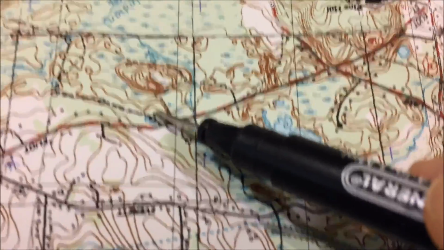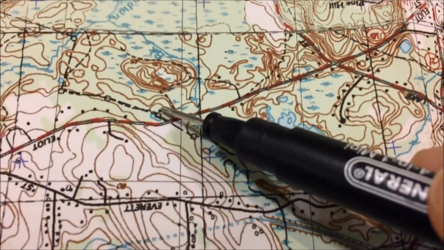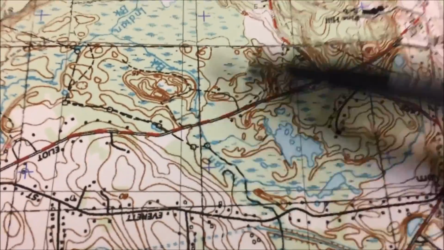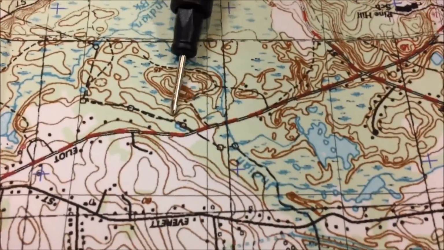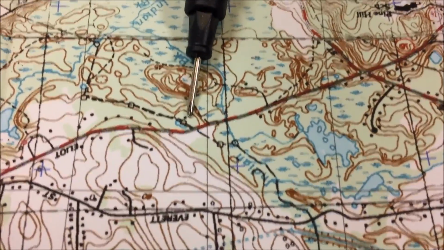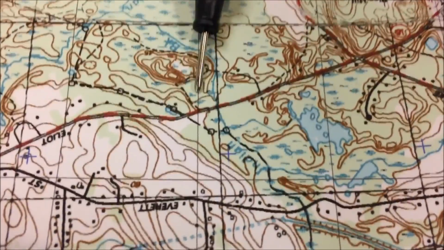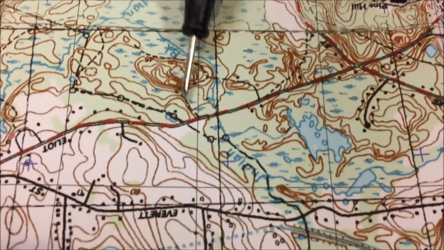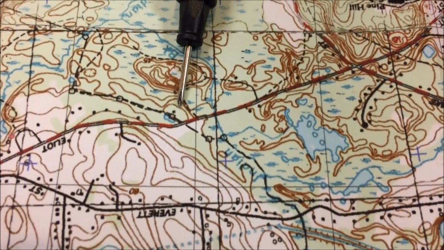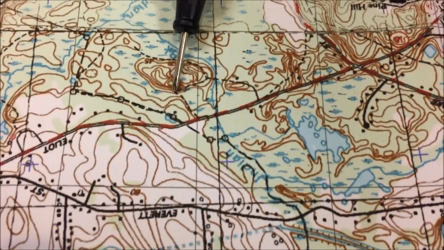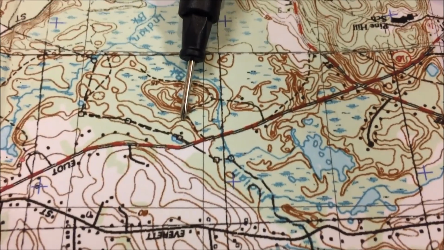And these contour lines indicate that the land to the north, or in this case this direction toward the road, is higher, which means it would be dry in comparison to the low-lying wetlands. So using terrain association, I place our position right about here on this map.